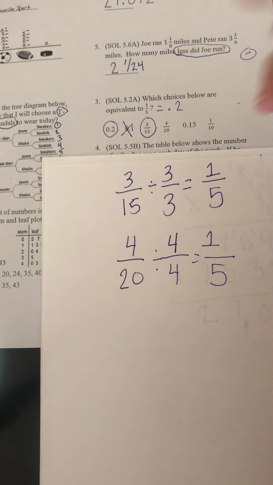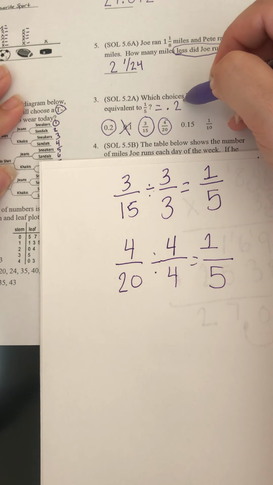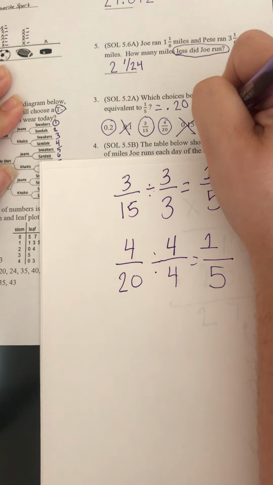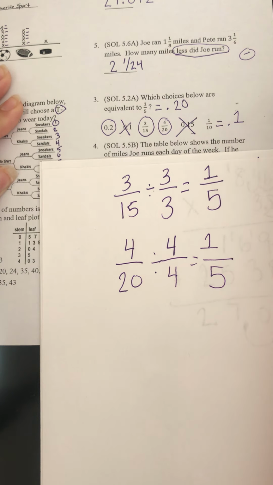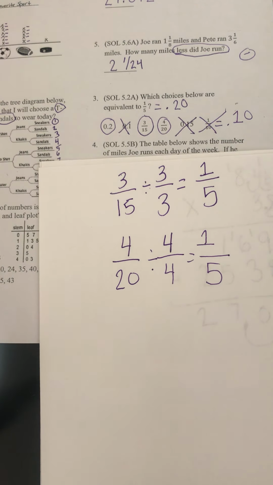Equivalent. Good job. Okay, I know that 1/5 is equal to 2/10 or 20/100, not 15/100. And then 1/10 is equal to 0.1, and that's not the same. Okay, so there's your 3. Got them? Take a screenshot if you need it.